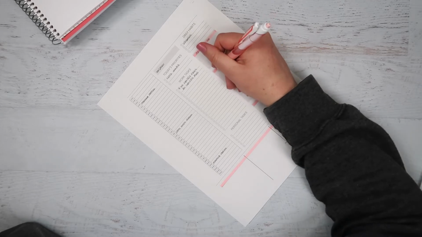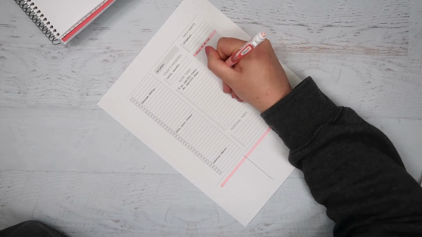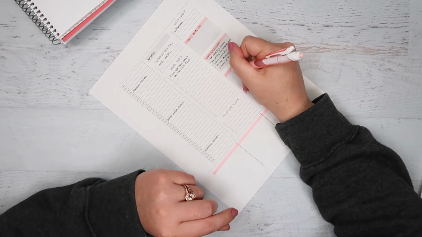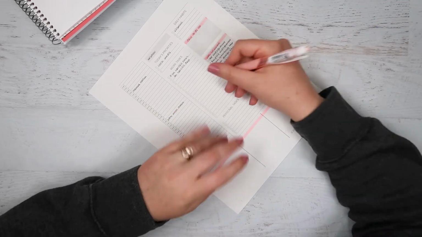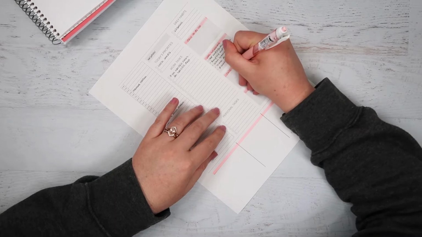Okay, the next one we have is the work systems, and I'm going to write these out in this one. Okay, so then the third box, I'm just going to call it daily routines, potentially. I might just call it routines.